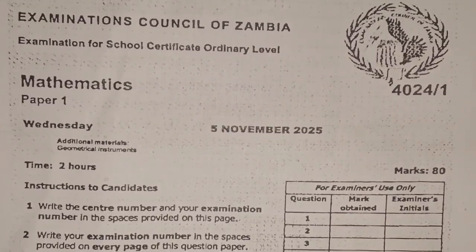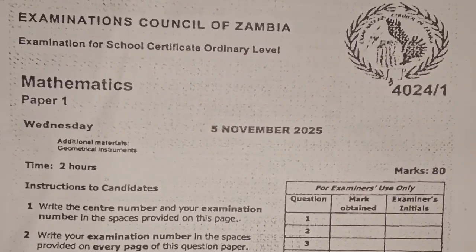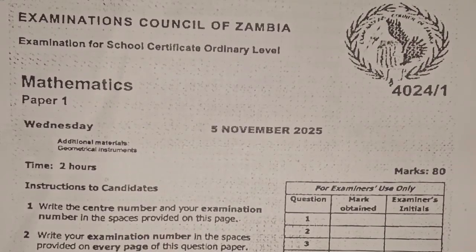Greetings. Let's try to solve one or two questions in the 2025 mathematics paper 1, which they wrote on 5th November 2025.